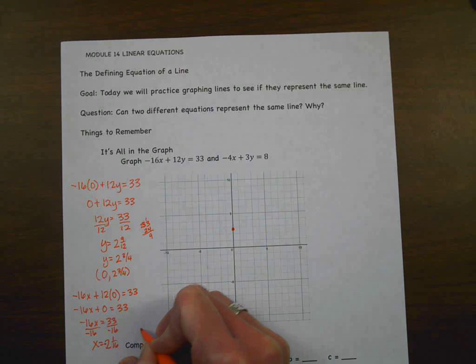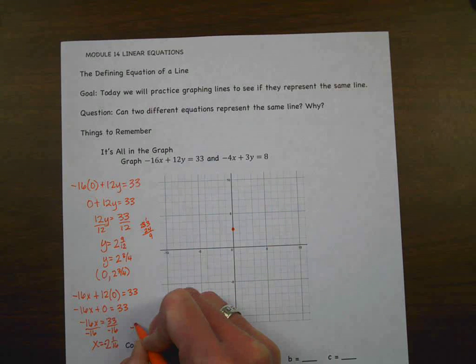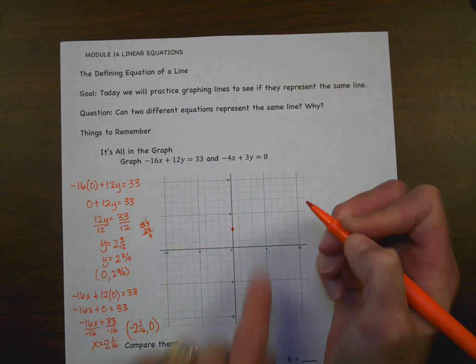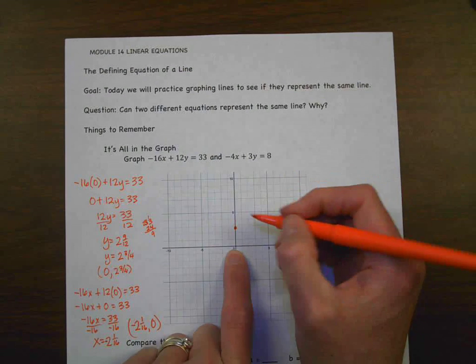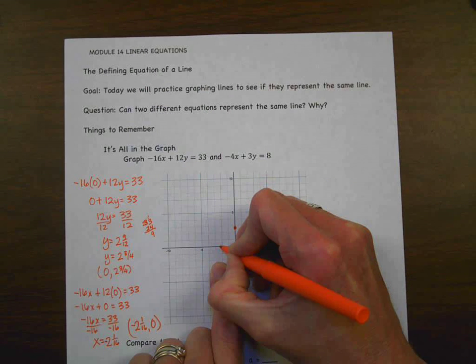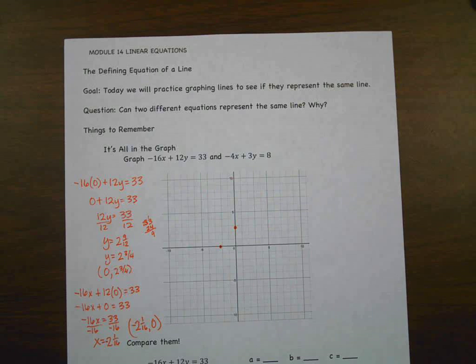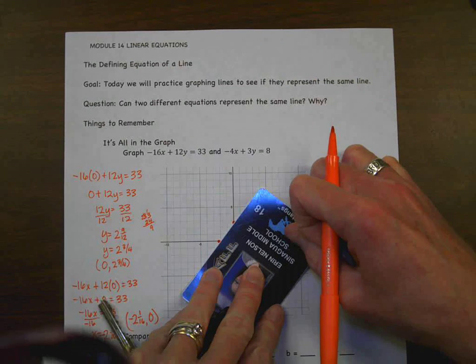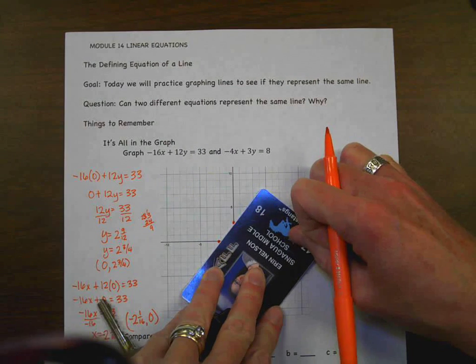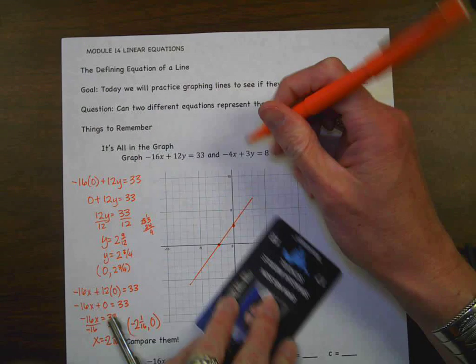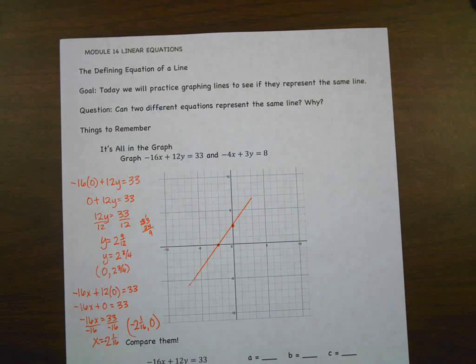So now we have our x is negative 2 and 1/16, comma 0 for the y. And so that means we have to go to the left 2 and 1/16 and 0. So that would be about here. And now we have the 2 points that we need to make a line, because remember, all you need is 2 different points to make a line. And so now we have this guy as that line. Okay, so that's that side.